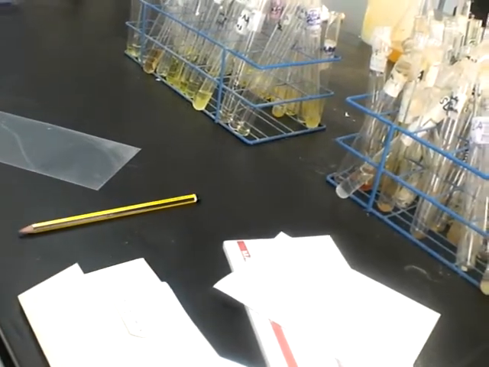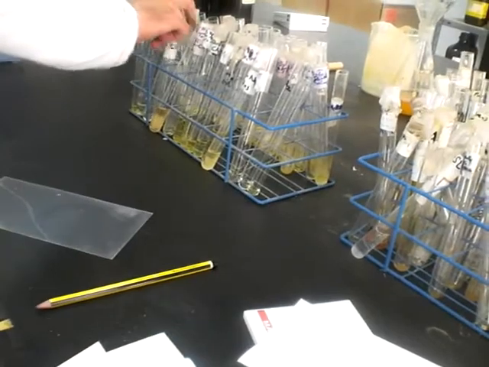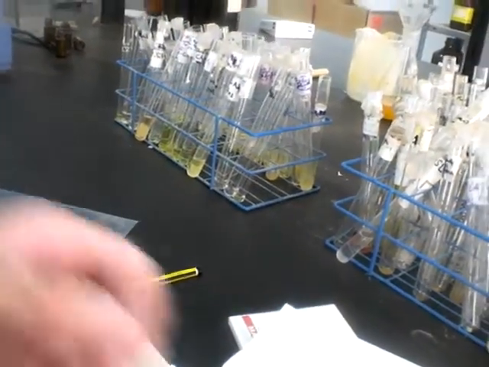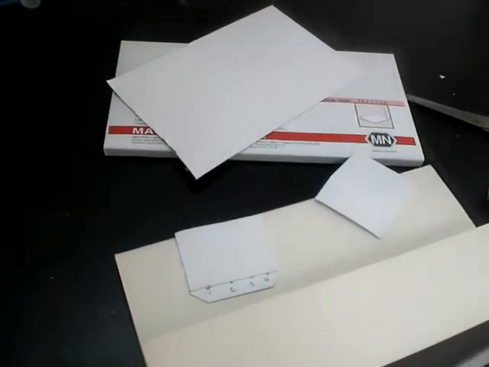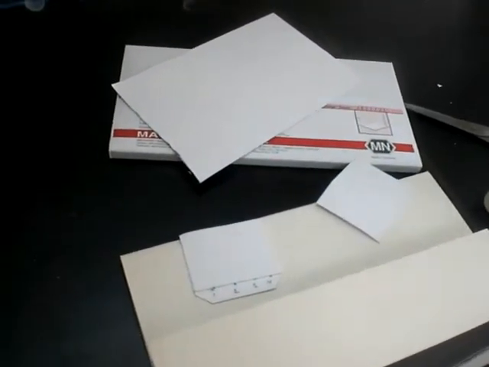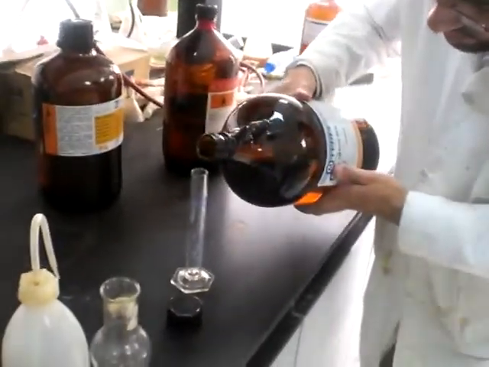We add two spots from the solution, one concentrated, one diluted. This depends on the opinion of the analyst. So the idea is just to know if we have a new spot from the reaction solution or not. Once we have a new spot, this means most probably we got a new compound and this is the product. Here we will prepare the mobile phase.